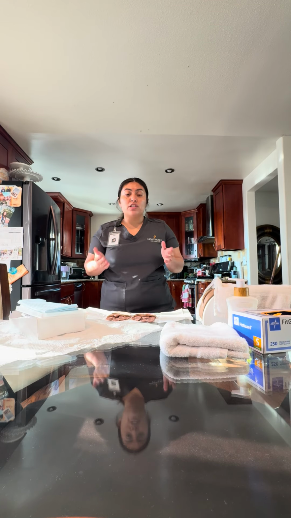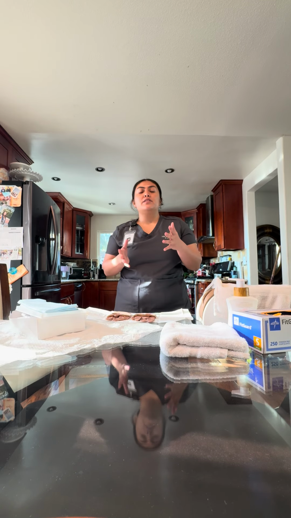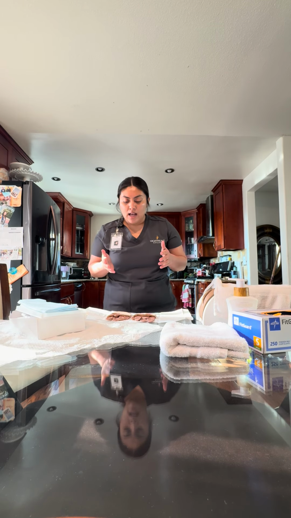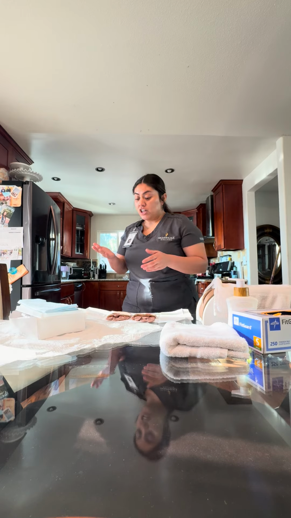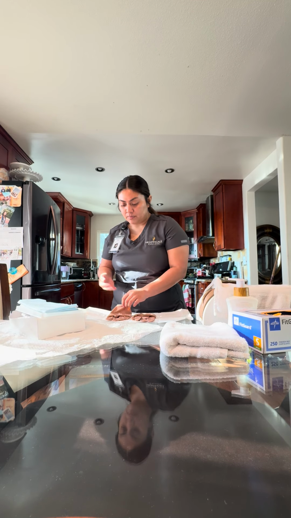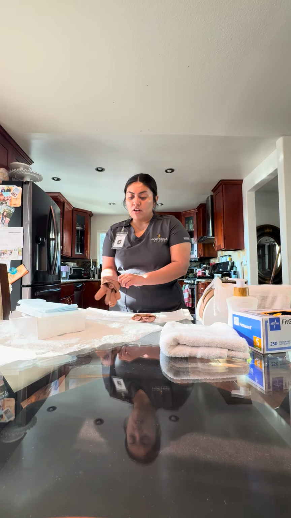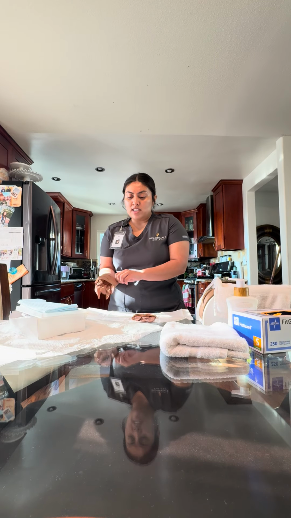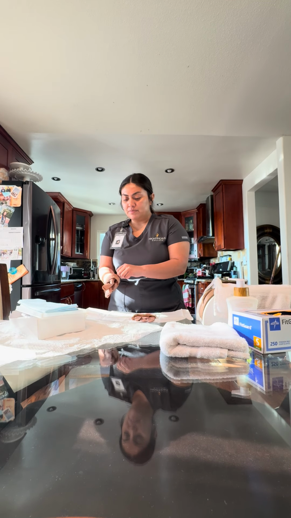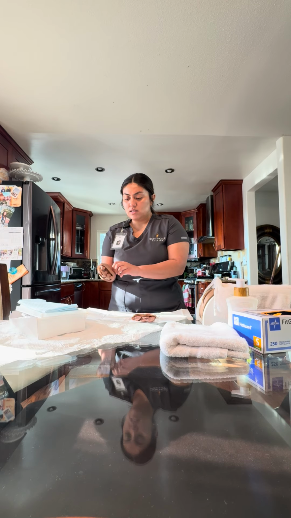To put on my sterile gloves, I'm starting with my dominant hand, only grabbing the cuff of the glove, making sure that I am maintaining the cuff all the way around, as well as keeping my hands above my waist.